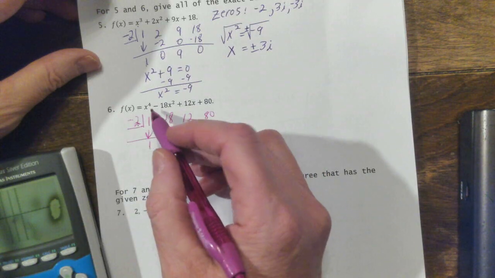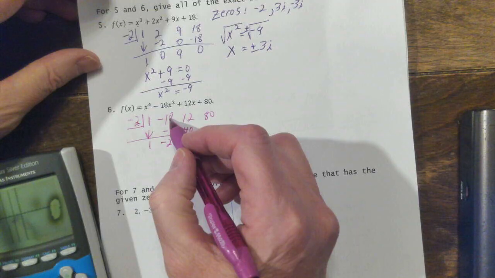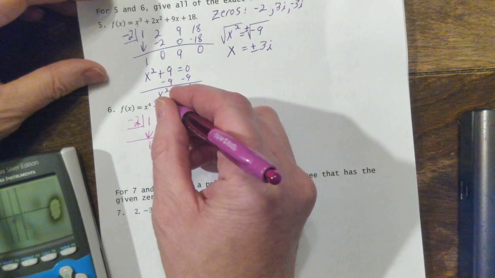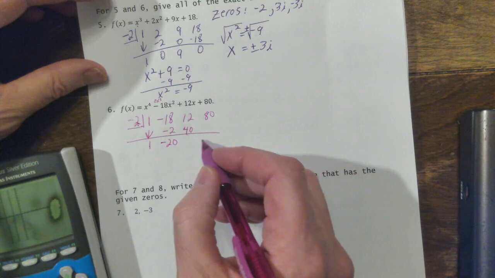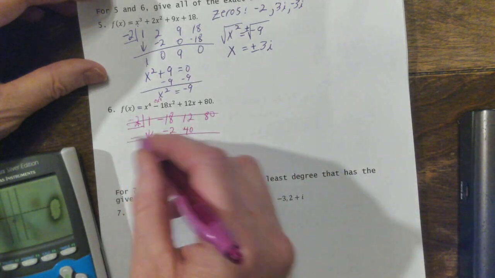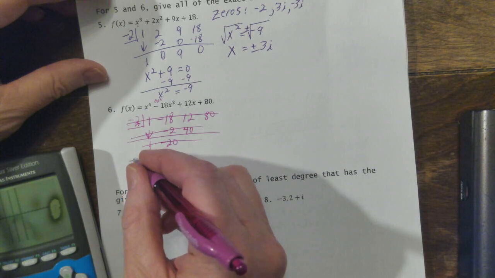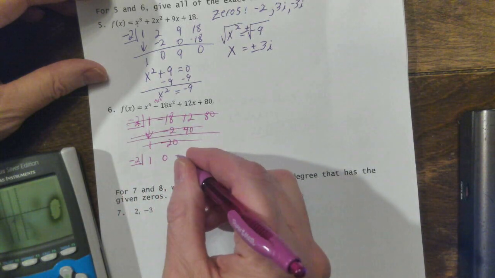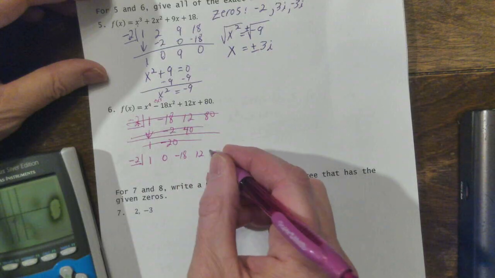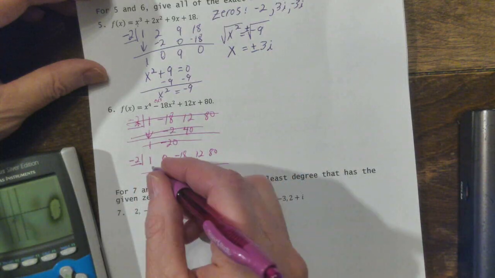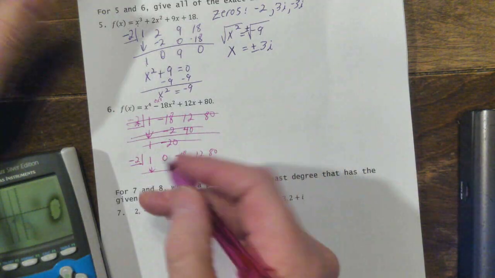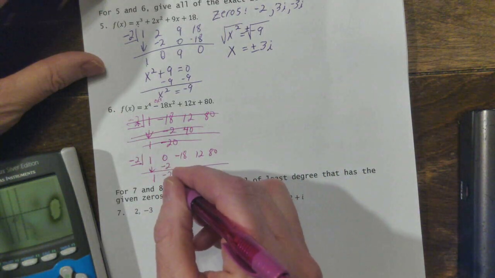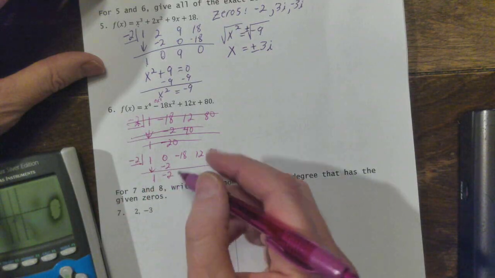Alright. 1, 0, -8. Oh, okay, there's 0x cubed. I just was seeing I was not going to get 0 here, so that's why I paused, and now I know why. So this is 1, 0, -18, 12, and 80. If something like that happens, you've got to get 0 at the end. If it's not happening, just take a good look at what you have.